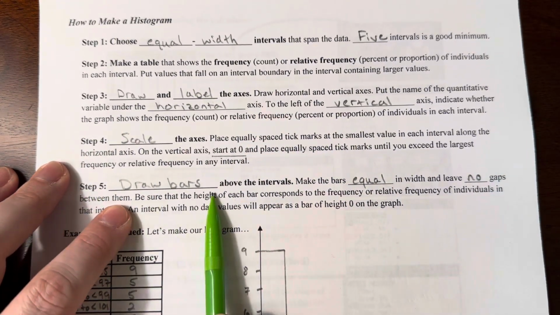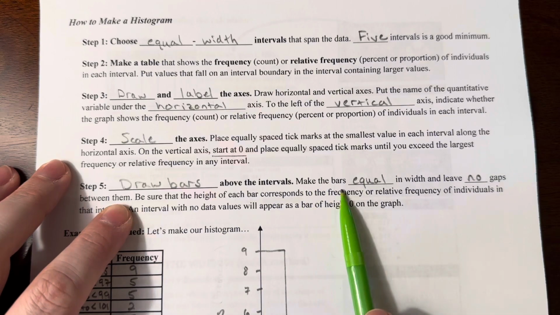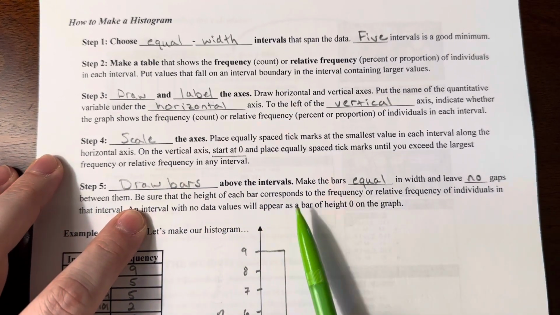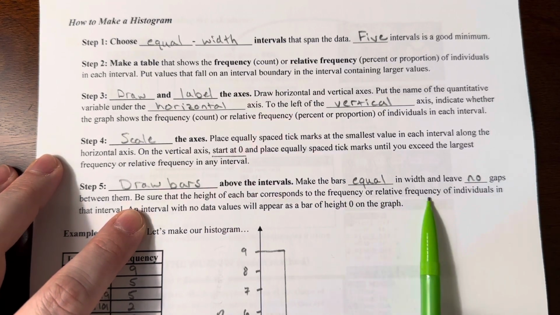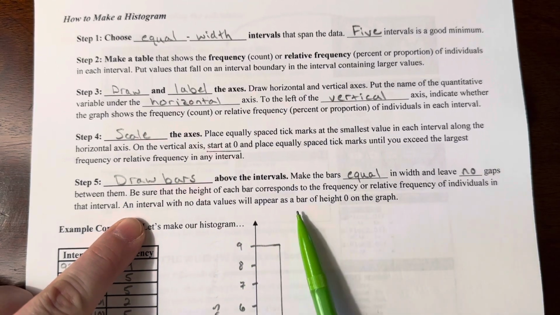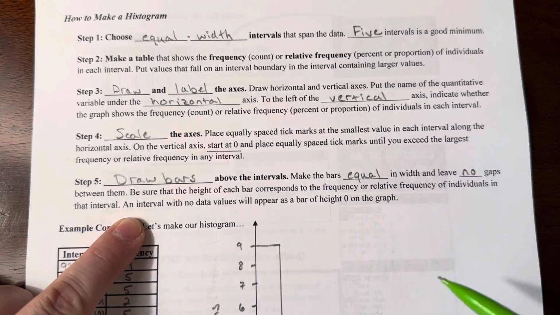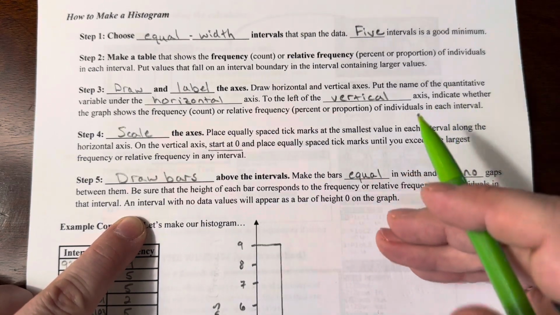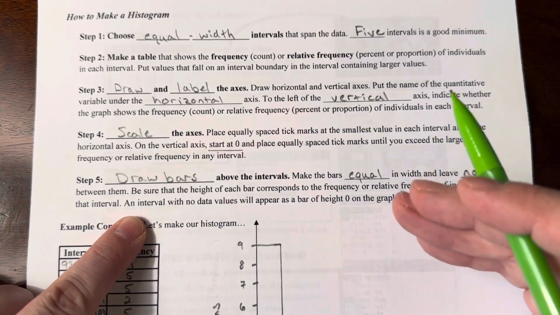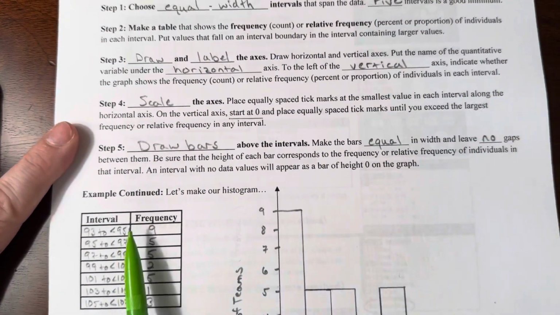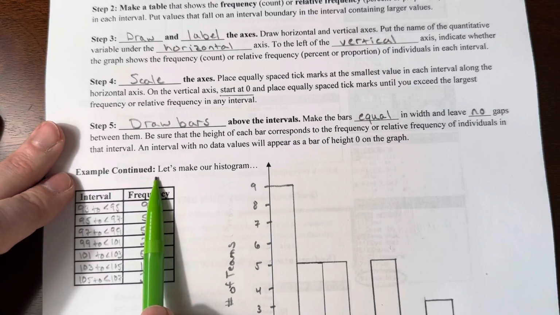Step 5, draw the bars above the intervals. Make the bars equal in width and leave no gaps between them. Be sure that the height of each bar corresponds to the frequency or relative frequency of individuals in that interval. An interval with no data values will appear as a bar of height 0 on the graph, meaning that you won't necessarily see the bar. It's still there, but you don't necessarily see it because its height is equal with the x-axis, with the horizontal axis.